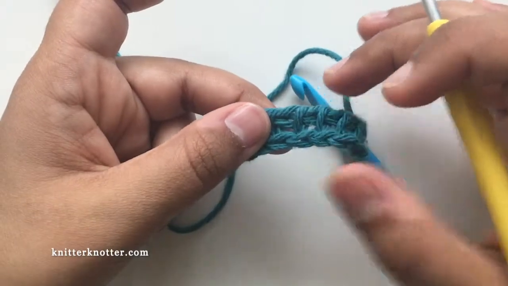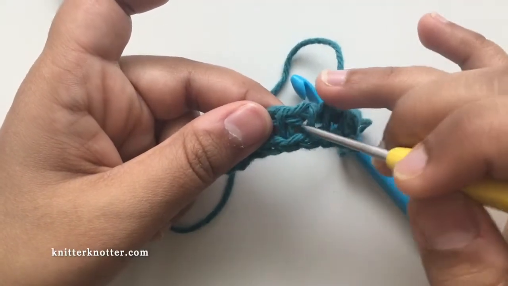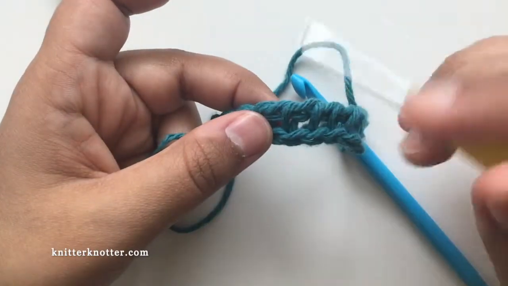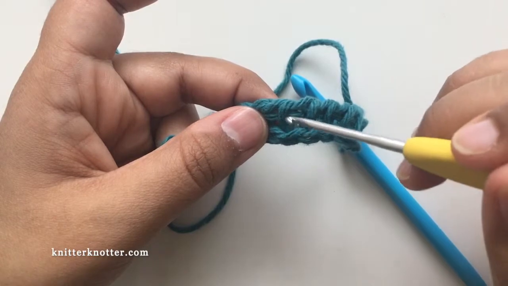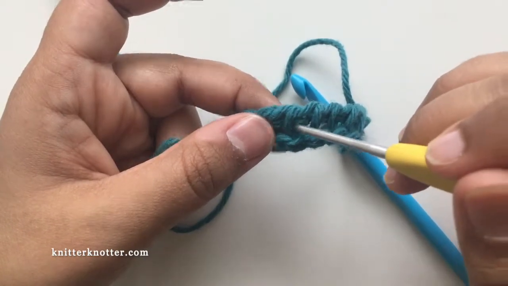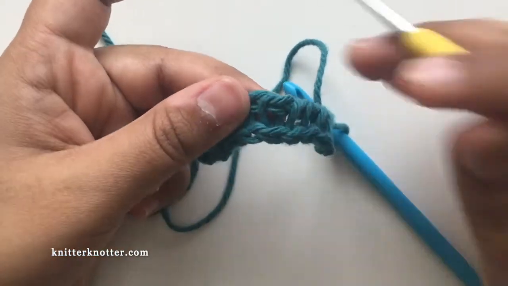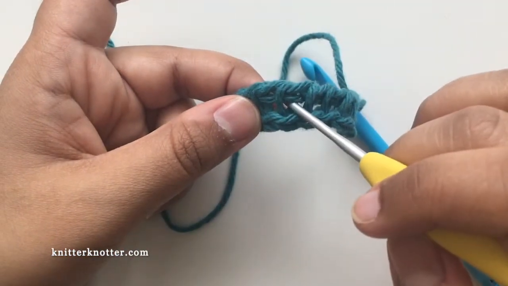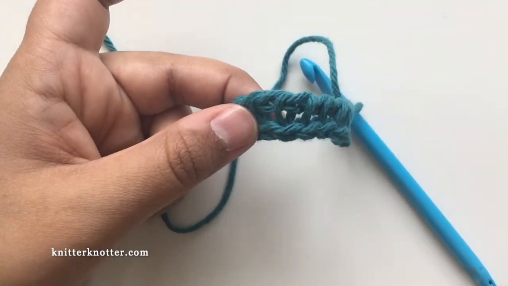there is a space between the two stitches, so we are not interested in that. But if you take one stitch, you can see two vertical bars of the same stitch, the one in front and the one in back. So you have to insert your hook in between these two here. That is where you will insert your hook in every stitch from the previous row to make the knit stitch. So I'm going to start doing that.